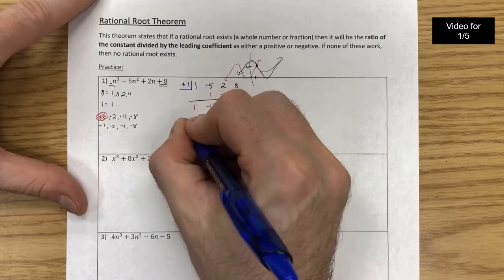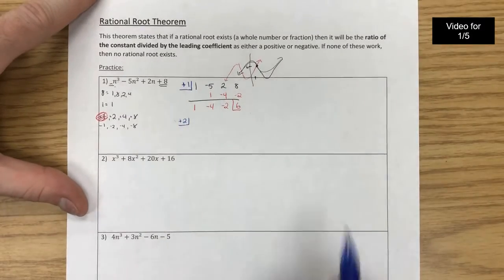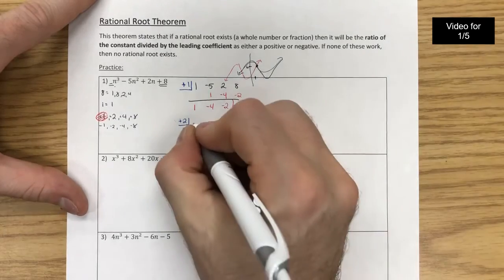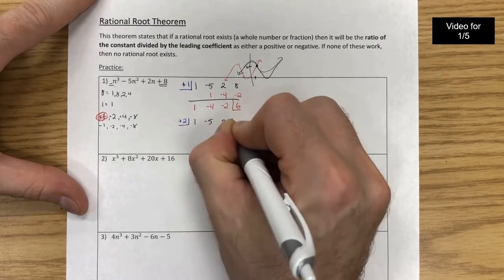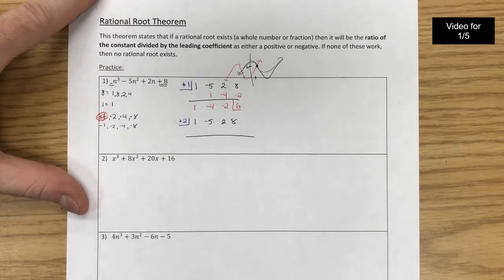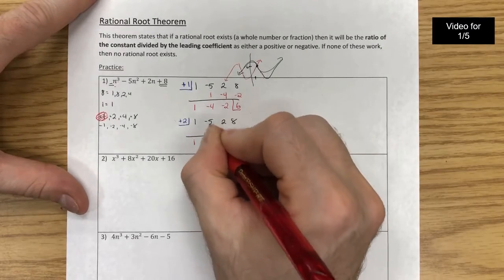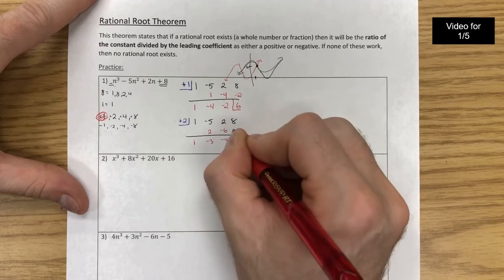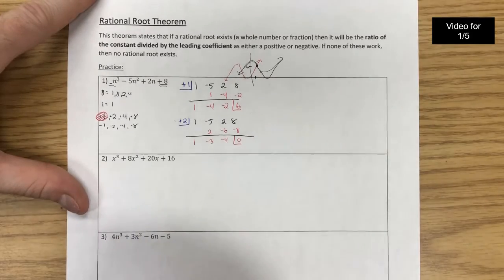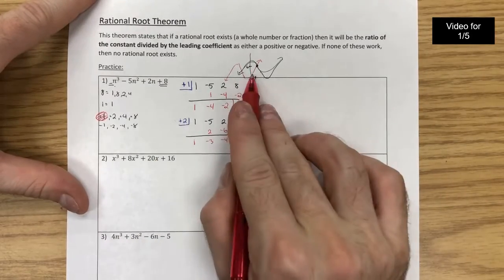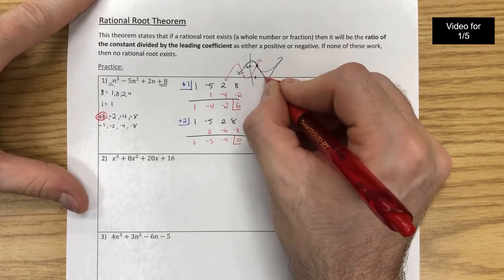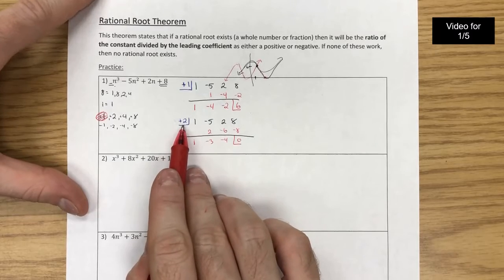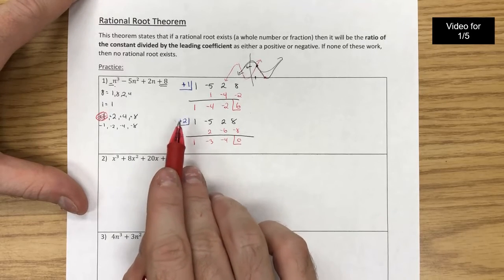But let's try a different number. Let's try 2. And let's see if we get closer to 0. Are we going to get closer to 0, or are we moving farther away from it? So 1, negative 5, 2, 8. Let's see what we get. Product, sum, product, sum, product, sum. Boom. So when I plugged in a 2 as a move to the right, it actually went down and it hit the axis. Exactly. So I know that one of my factors, or one of my roots, is at positive 2.